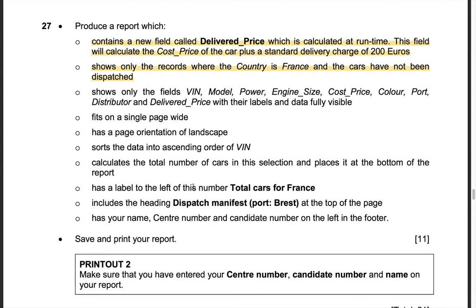It has a label to the left of this number called total cars for France. That's in the report. It includes the heading dispatch manifest port Brest at the top of the report. It's in the report. It has your name, center number, candidate number in the footer, which is also in the report. Okay, so what we need to do first is do the things that are in the query.